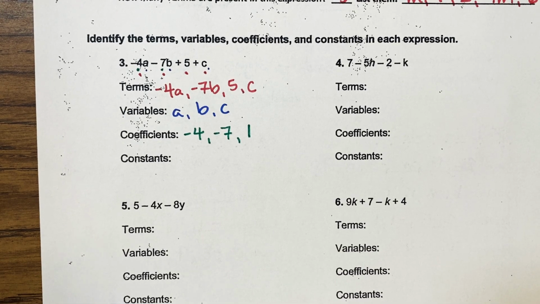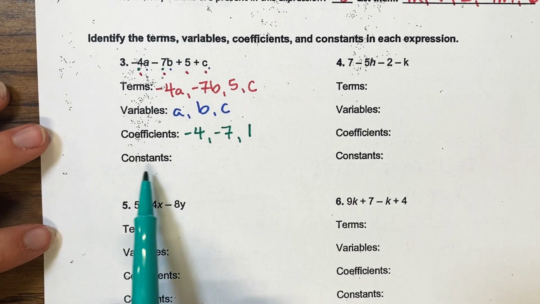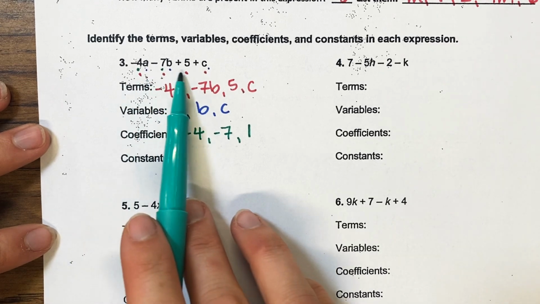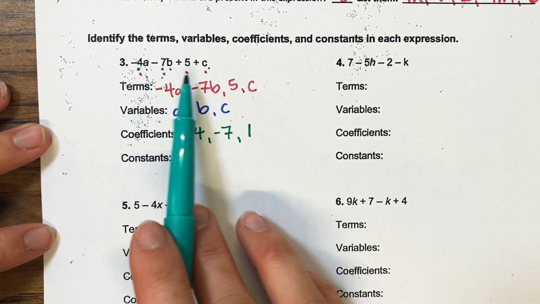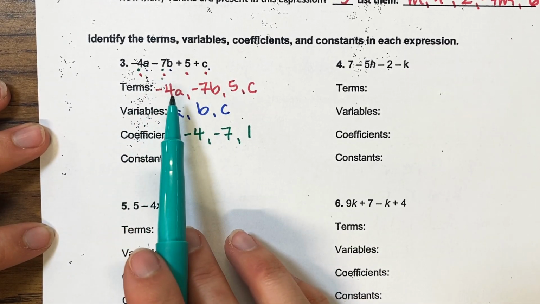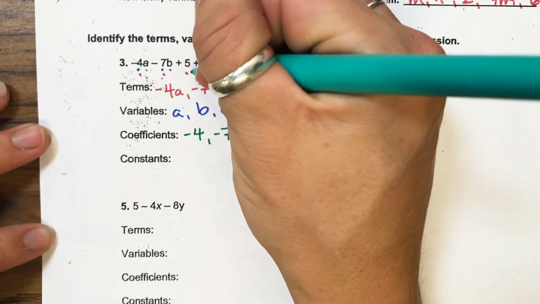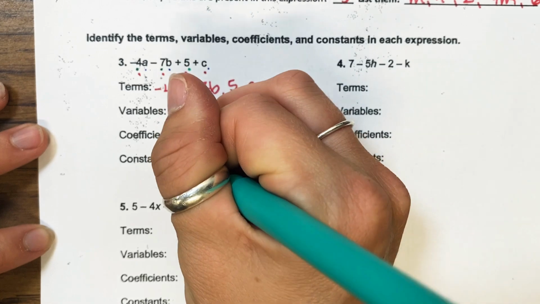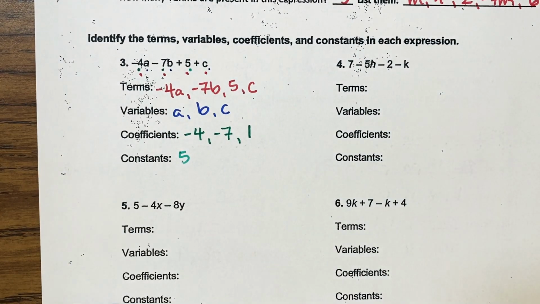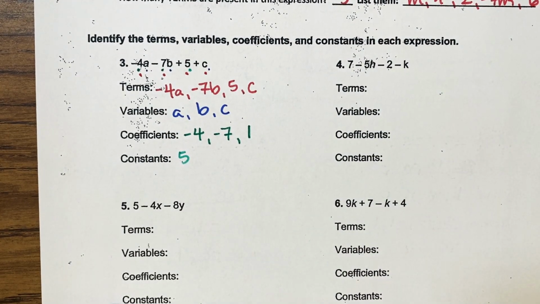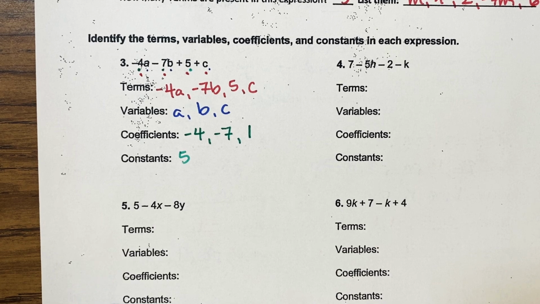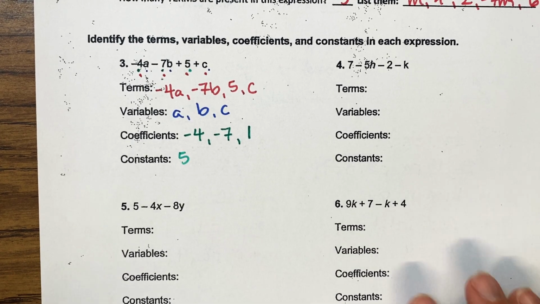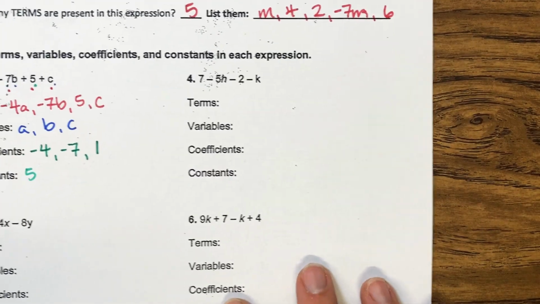Last one, we have constants. Any numbers that are just by themselves, right? No letters or variables attached. It's just this 5 right there. That's the only one without a variable. So our only constant is 5. Okay, awesome.